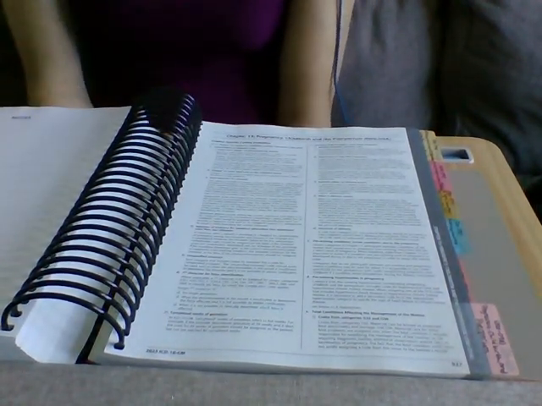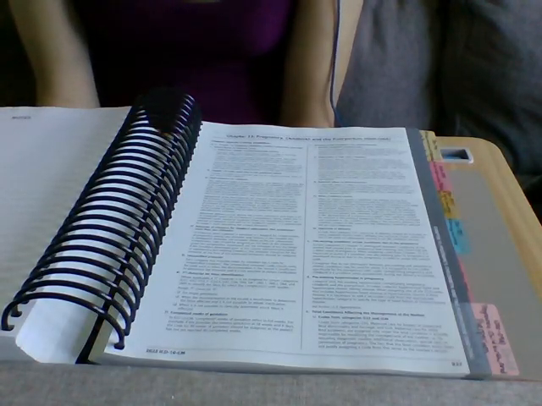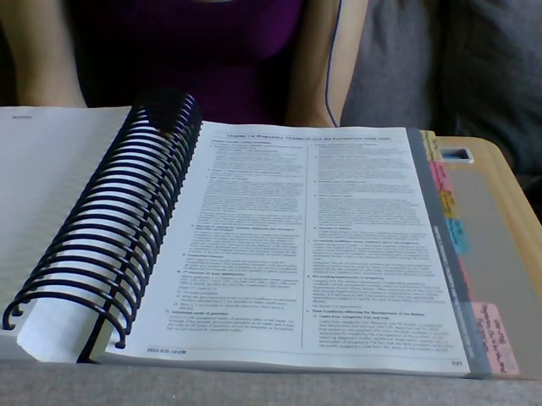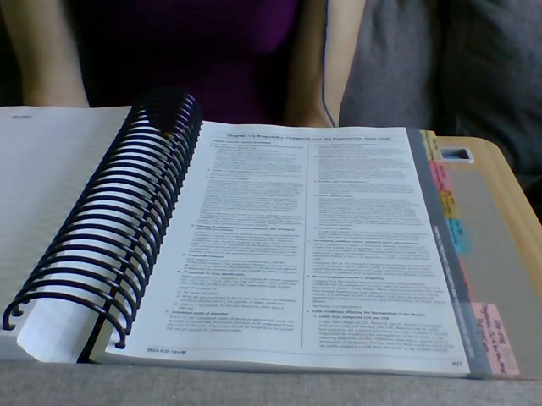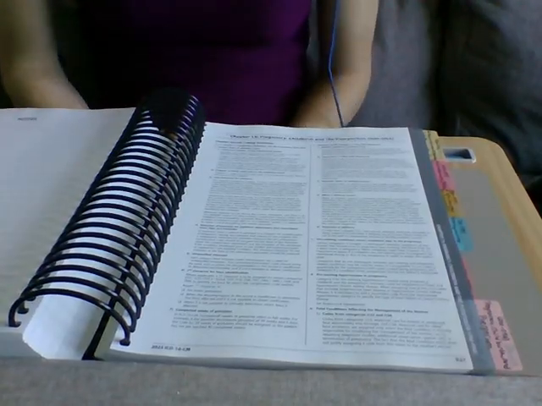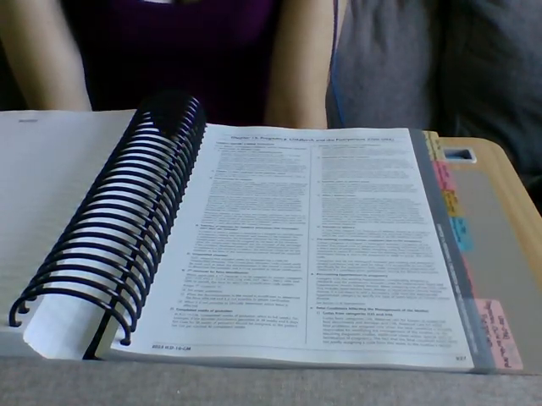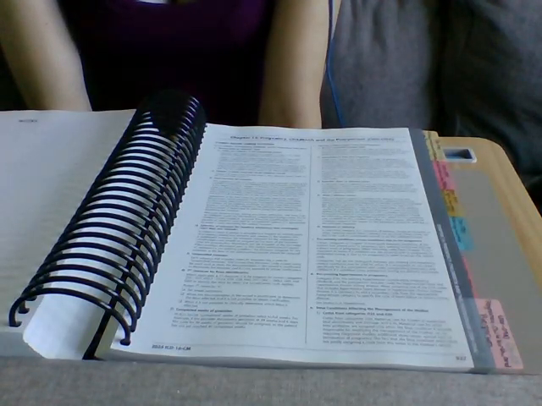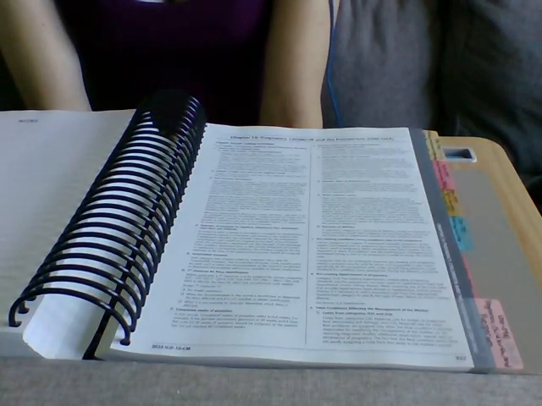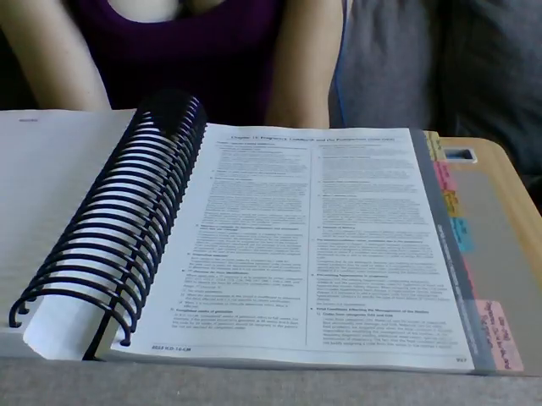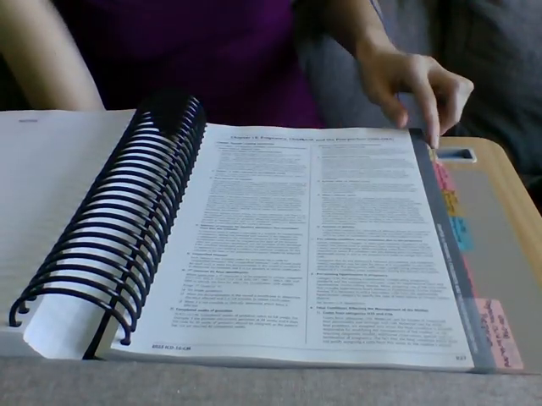Next, we have chapter 15, pregnancy, childbirth, and the puerperium. These are O codes. O is in Oscar. O00 to O9A, Oscar 00 to Oscar 9 Alpha. These start on page 927.